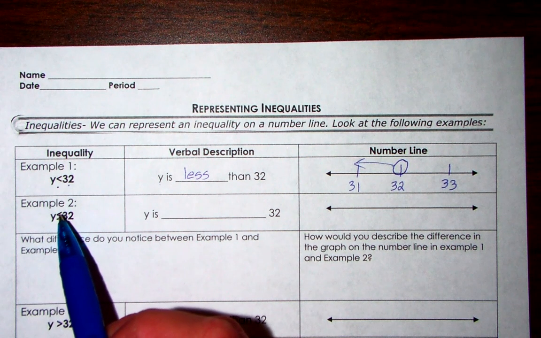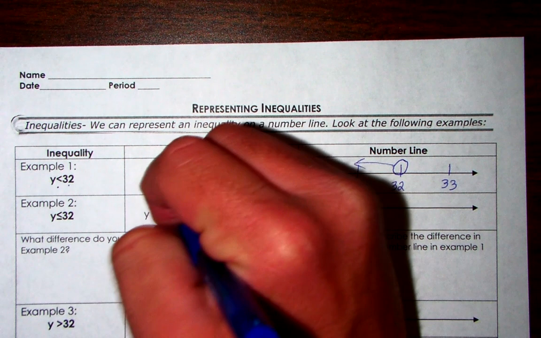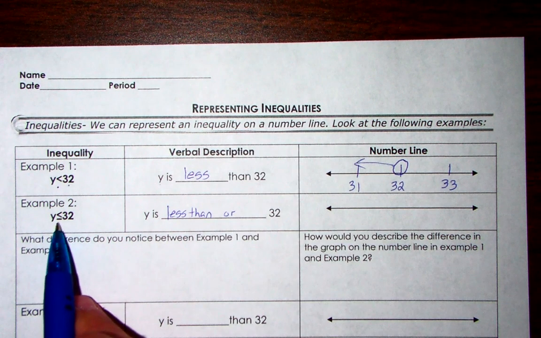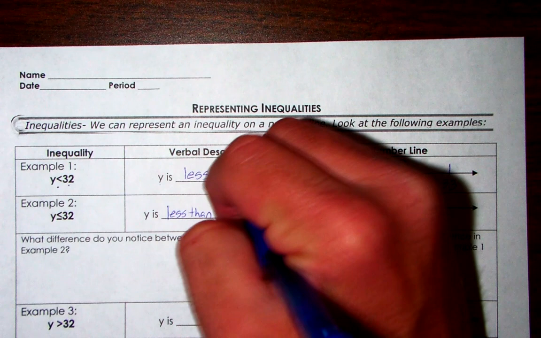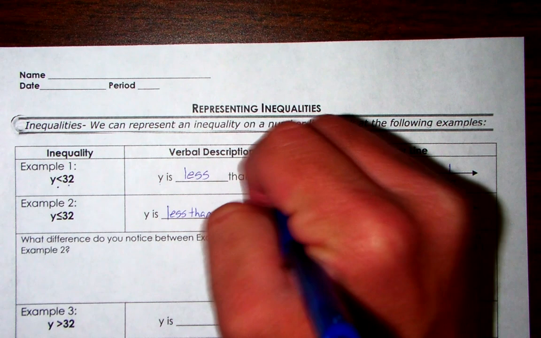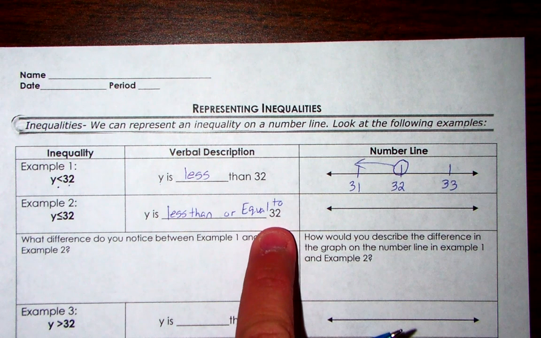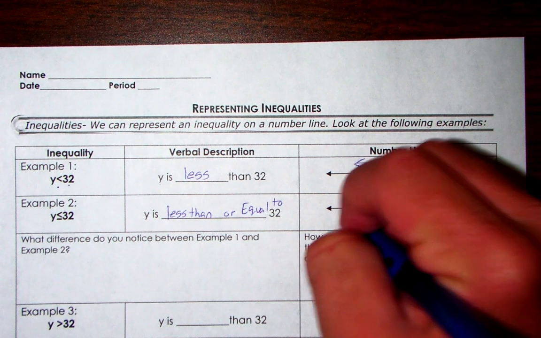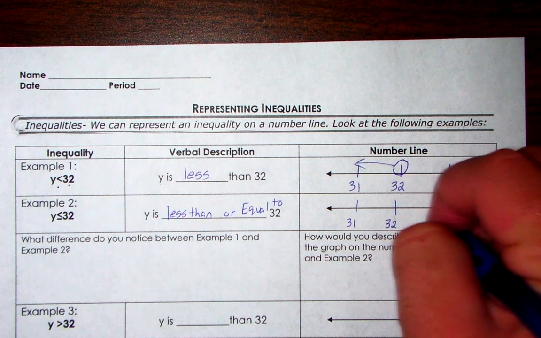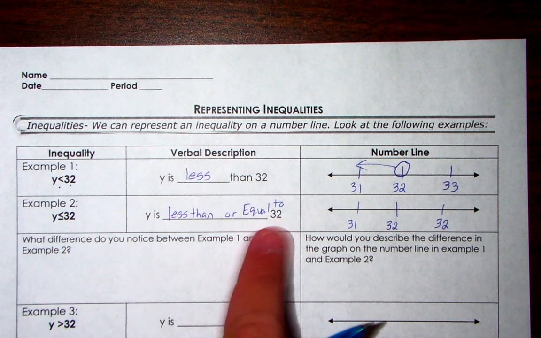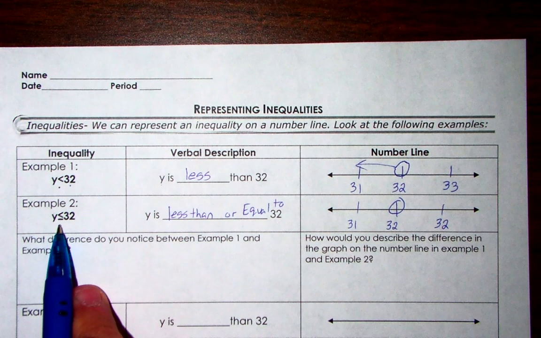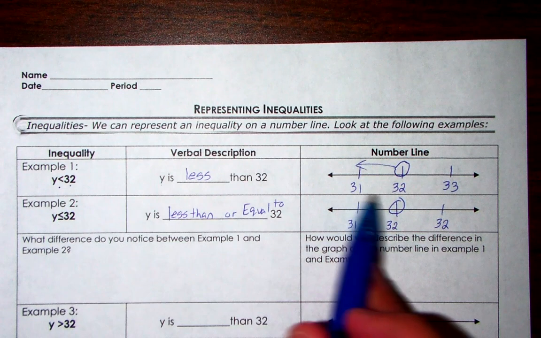Y is less than or equal to, with the solid bar as well. So again, 32 goes in the middle, one number below, one number above. This time put a circle at your solution, which is 32. Is there a solid bar this time? Well, yes there is. Solid bar, make this a solid dot.